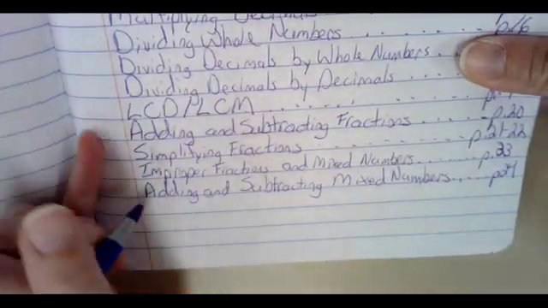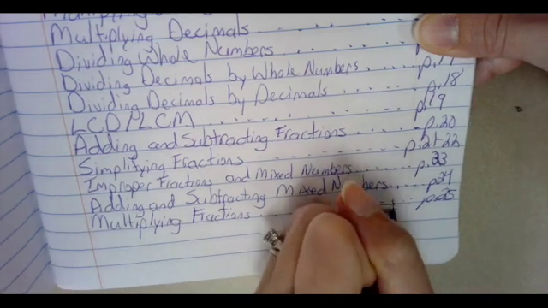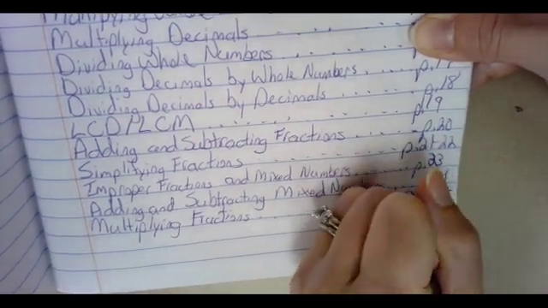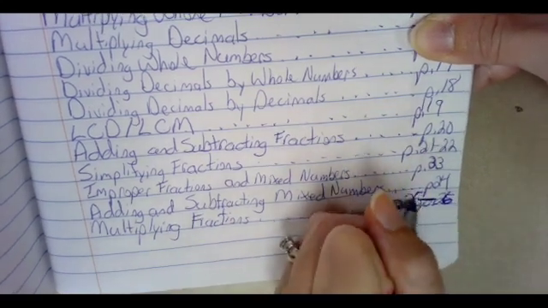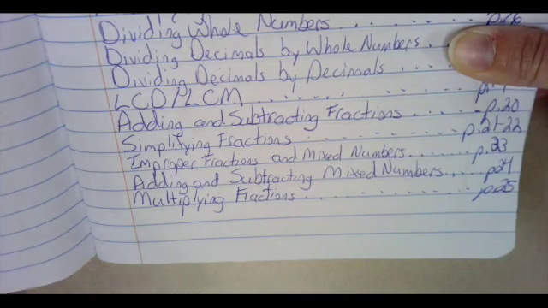In our math notebook today, you're going to turn to the table of contents and write multiplying fractions. Multiplying fractions, page 25 to 26. We're going to do 2 pages of notes today, page 25 to 26, multiplying fractions. Then you're going to turn to page 25. Make sure you write page 25 wherever you're keeping up with your page numbers.